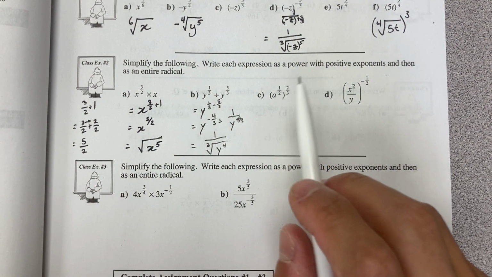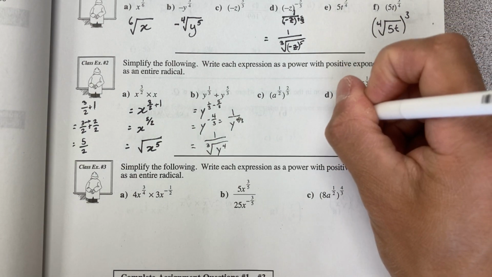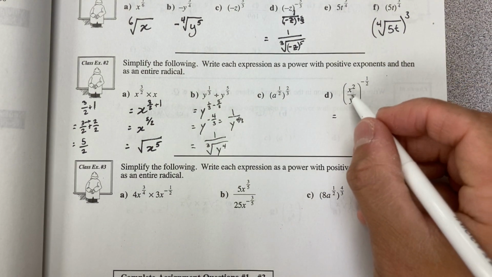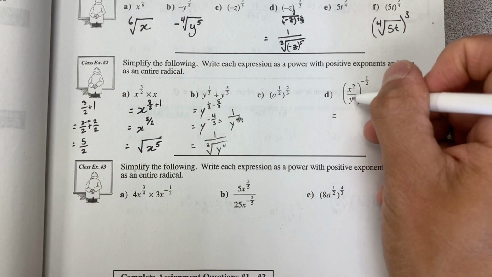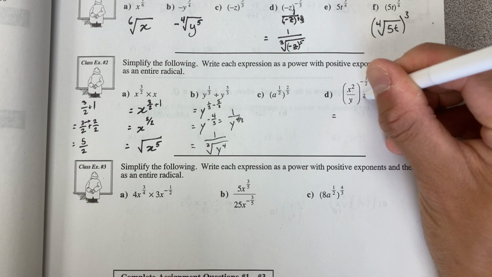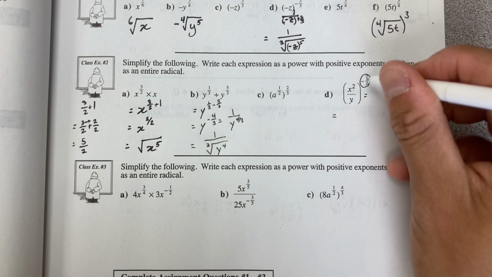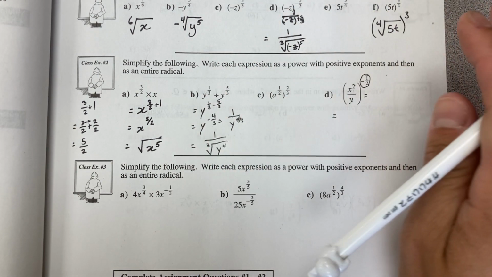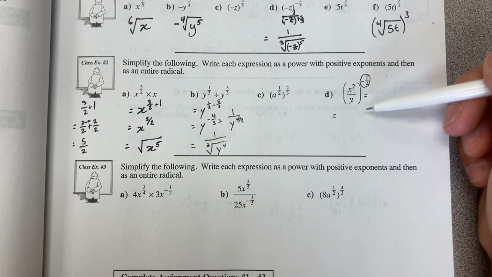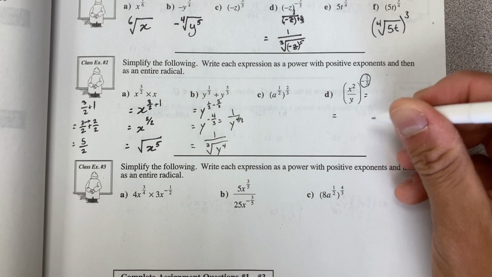I'll just skip this one. This one should be pretty straightforward, but let's take a look at this one here, d. For d, I have x squared divided by y to the power of negative 1 over 2. Now, when you have a negative exponent like this, one way to make it positive is to put the whole thing under 1, but then you're working with a fraction within a fraction, and sometimes that can be confusing.